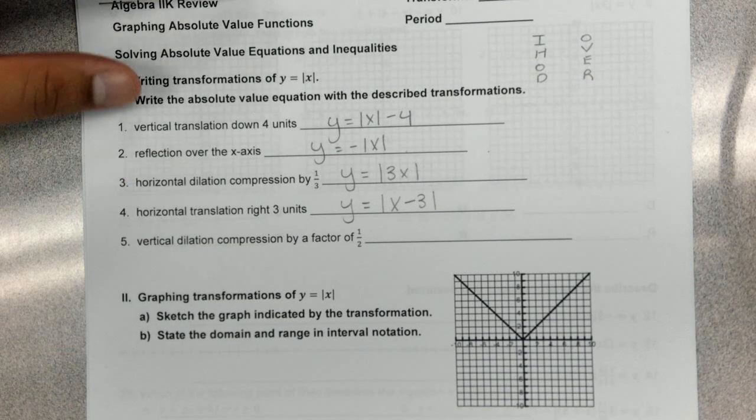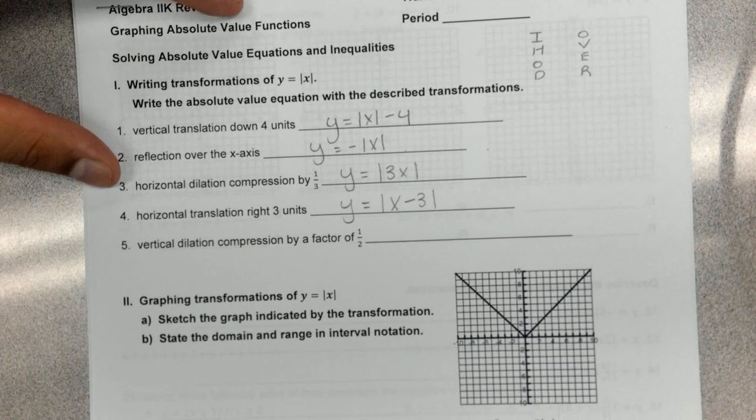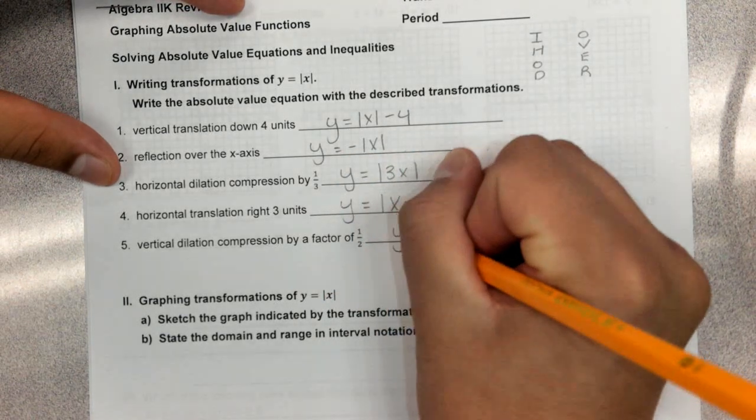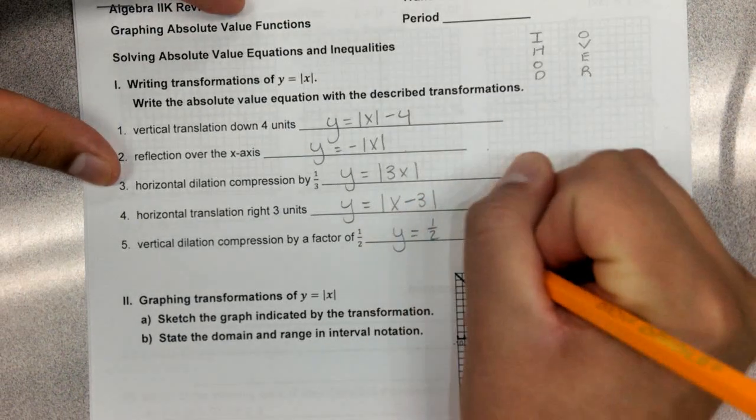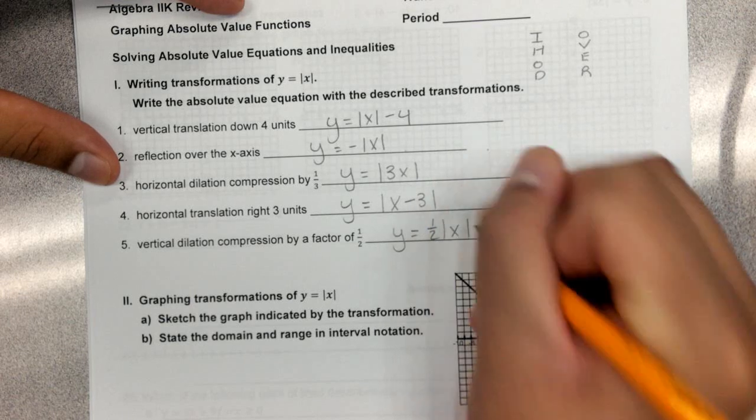Alright, so then for number 5, vertical dilation, compression by 1/3. So this is vertical, so we know that's going to be outside the absolute value. That is going to be y equals 1/3 absolute value x.